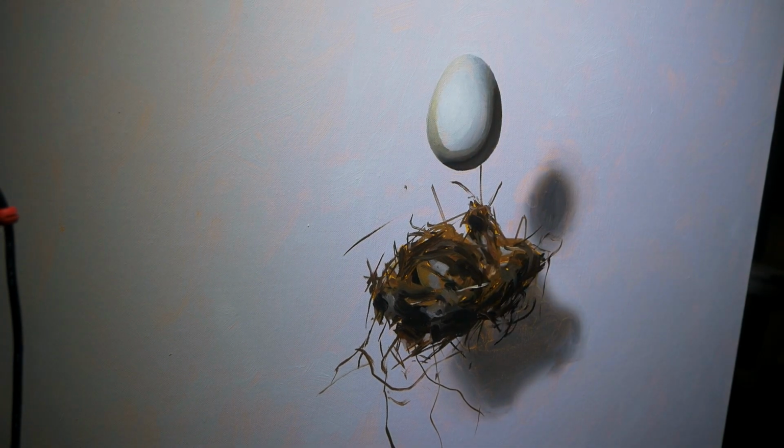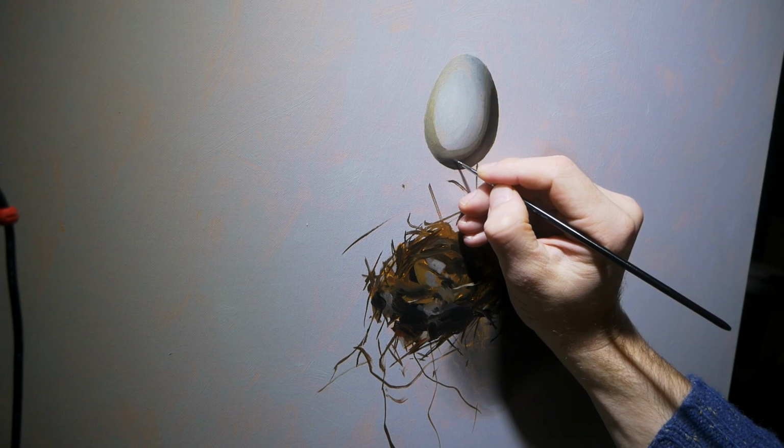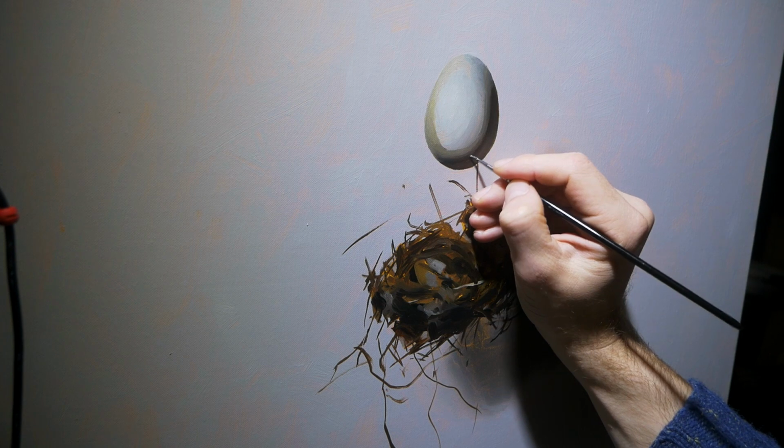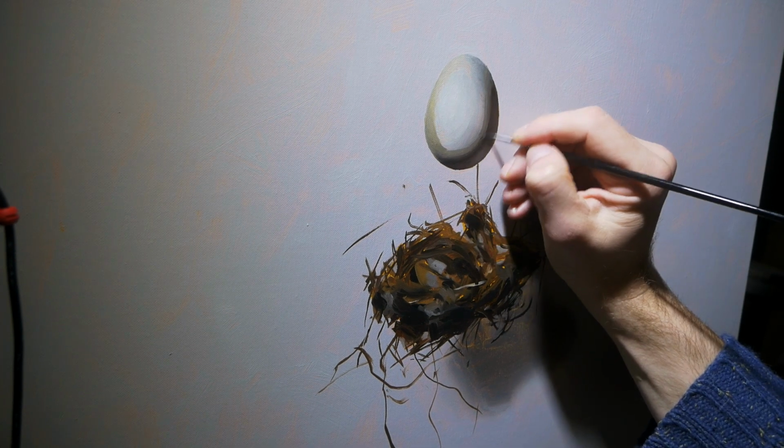The other thing you might notice is I'm trying to not blend an enormous amount, so I'm not necessarily blending loads. I'm mixing new values and painting them on in bands. We could call them planes.